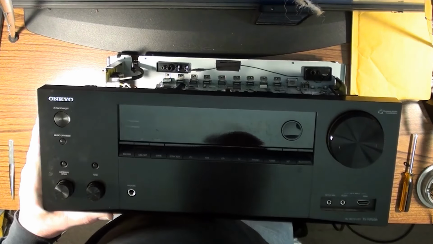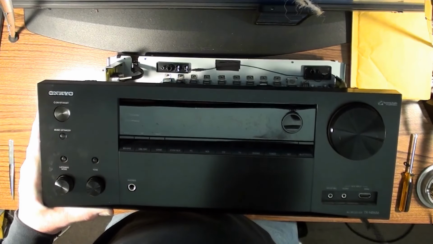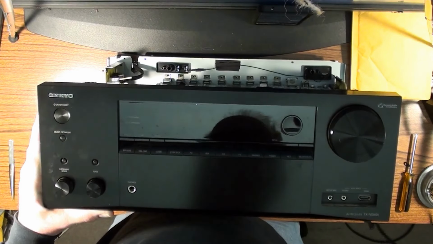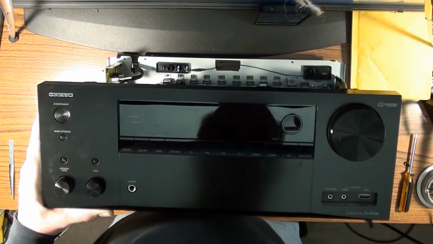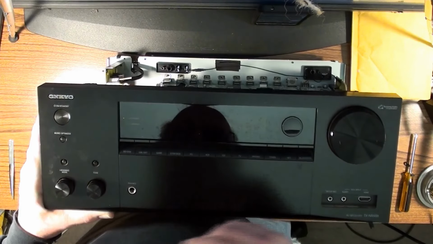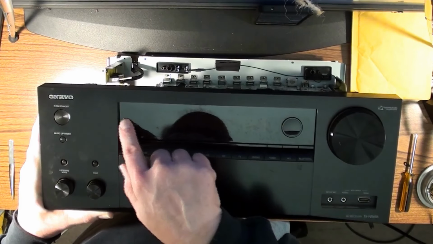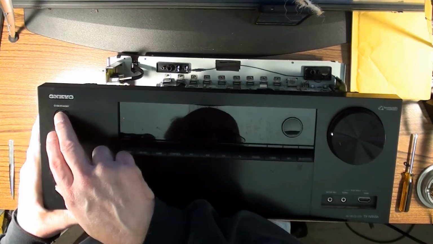Alright, I think we're ready to try this just to see what happens. I got it all together, the new parts put in. I'm going to plug it in. It's either going to go, or it's going to blow, or it's going to stay the same. We got our standby light on. Let's turn it on.